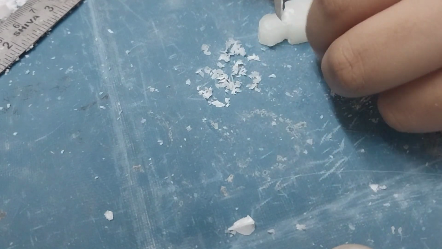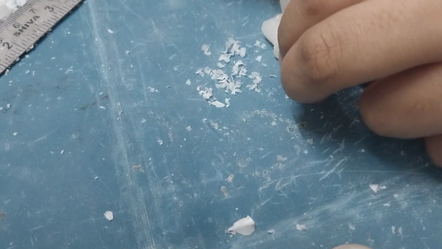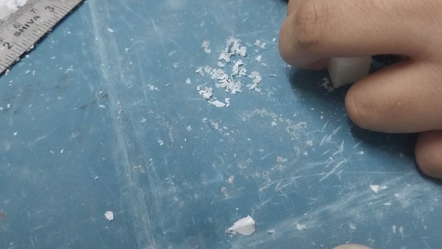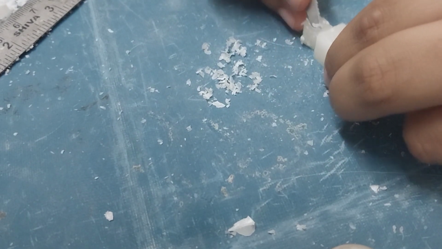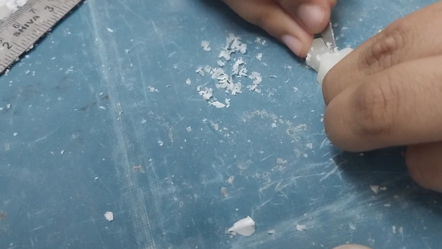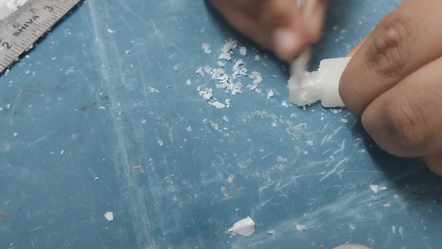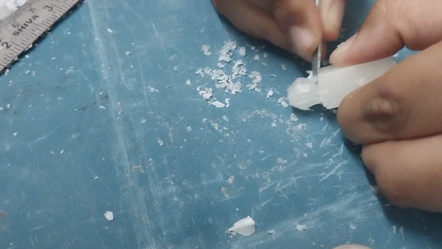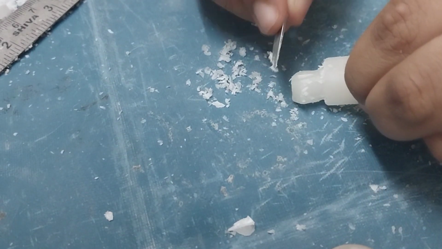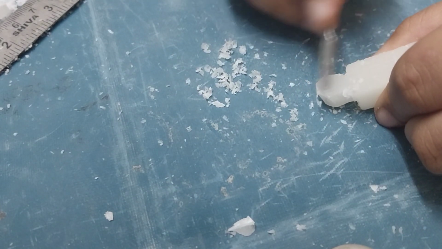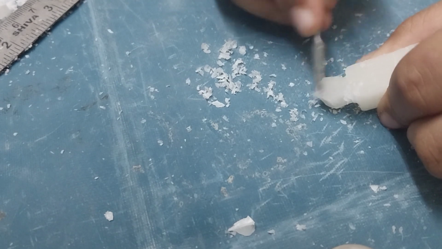And the labiolingual dimension is more. Okay, so make sure you don't remove extra wax. We need some wax for the cingulum also, which is on the labial side. Okay, let us just see the lingual side now.